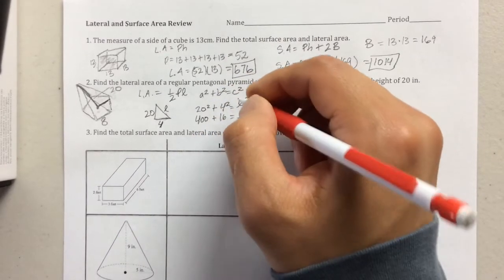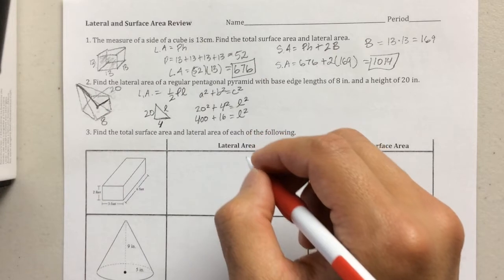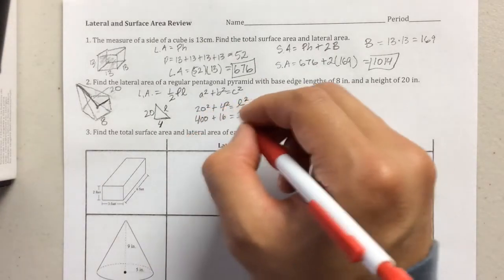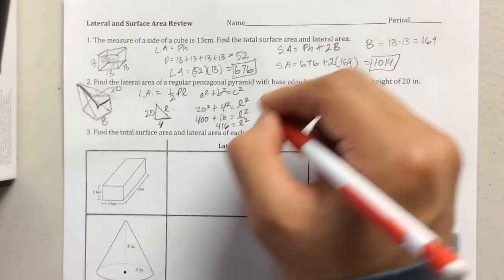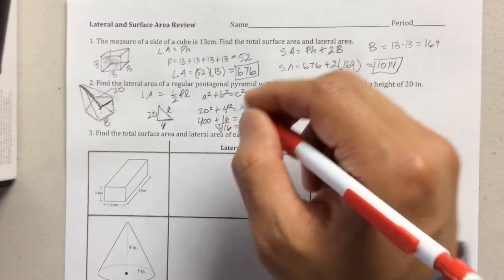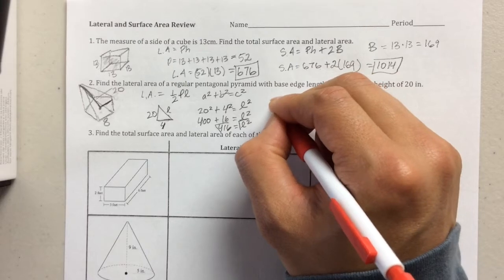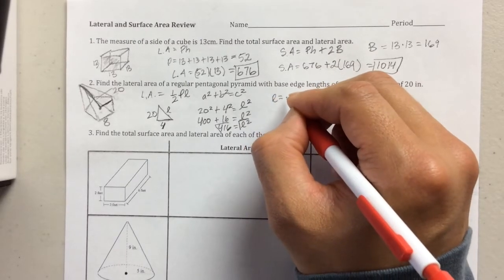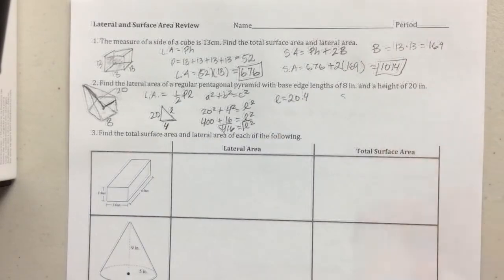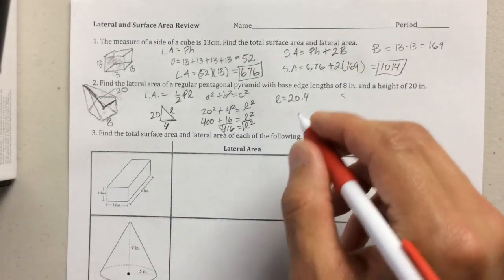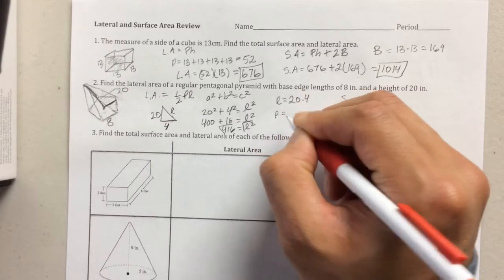That equals the slant height squared. So I get 416 equals L squared. If I square root both sides, I get that the slant height equals 20.4.